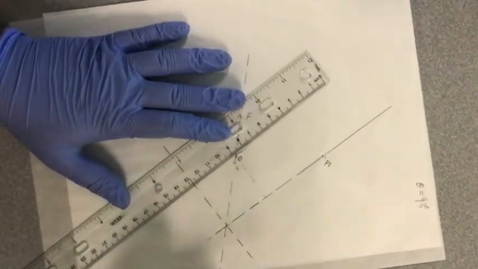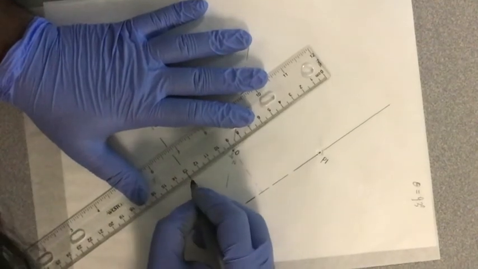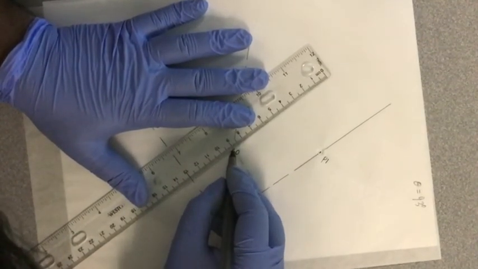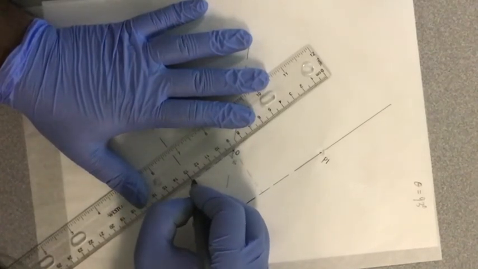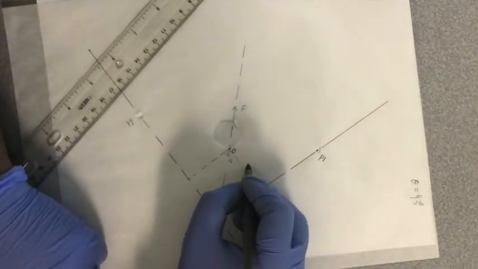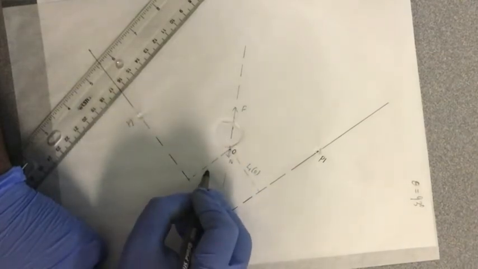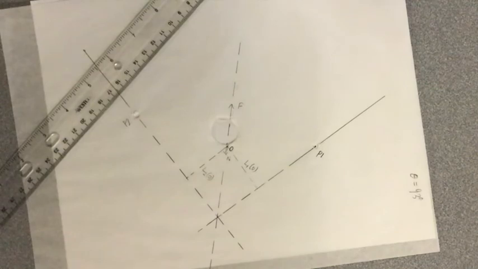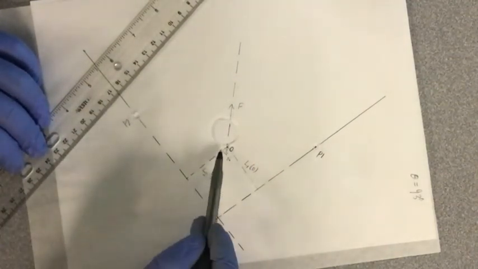And then we repeat the same process for our F2. So this is L1 about O, and this is L2 about O. Clearly, there is no Ln because the normal force directly passes through the point O.